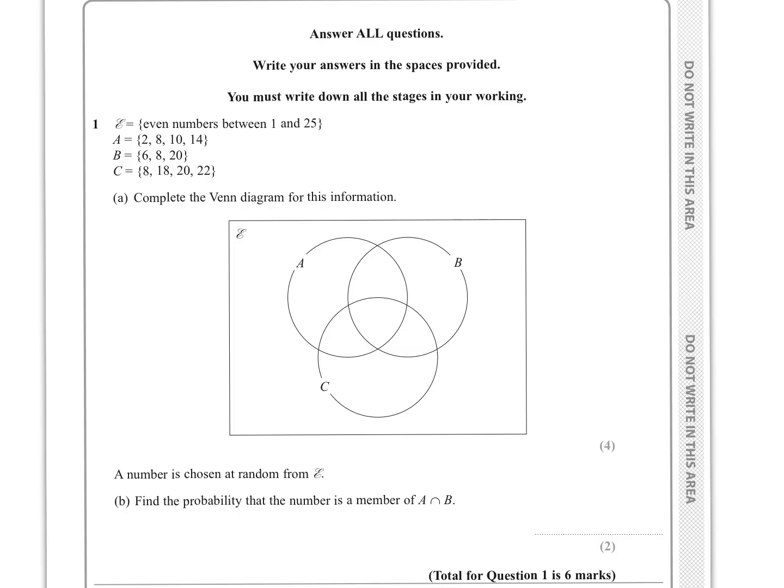Question 1, we're given all the information about the Venn diagram and we've just got to fill in the numbers and then work out the probability of the number being A intersect B. So let's have a look at these sets here. We can say that 8 is common to A and B, so it would be in here. Oh, it also lies in C. Sorry, let's have a look. So it would be a really nice one to get going with. So there we go, there's 8.